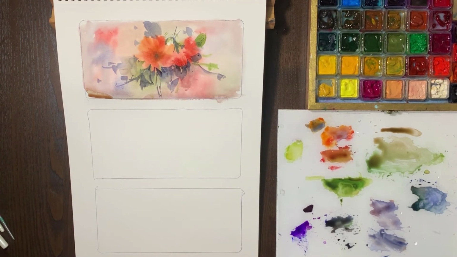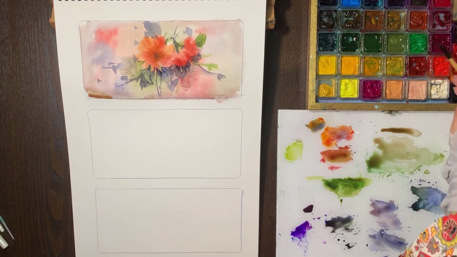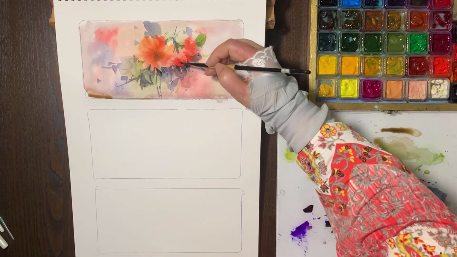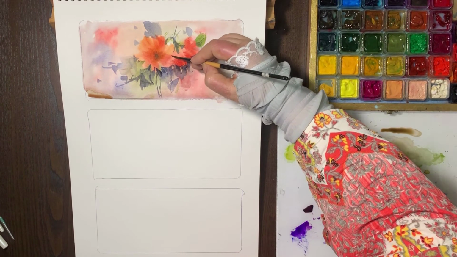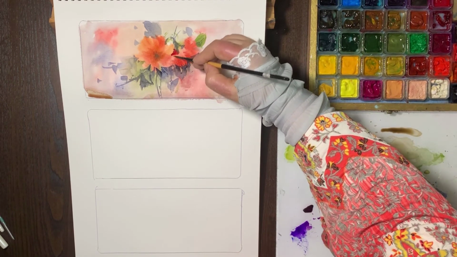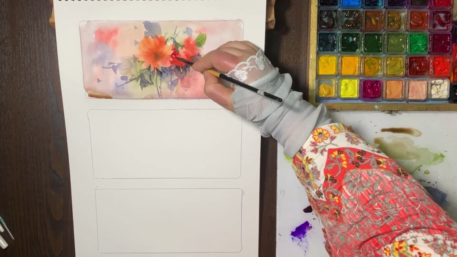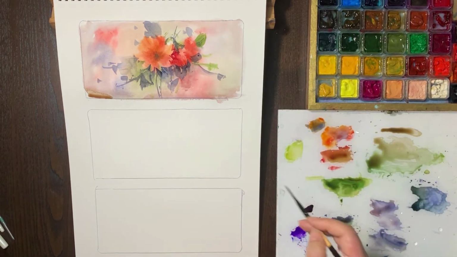And also you can come back to the flowers and make them more beautiful by adding dark color, for example here, to show the separation of these two flowers.